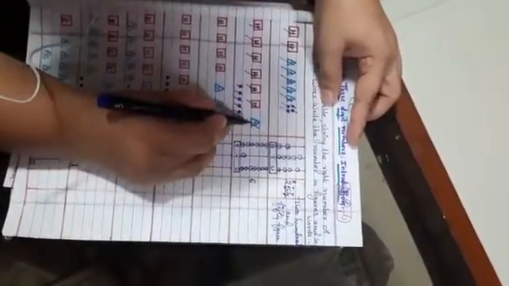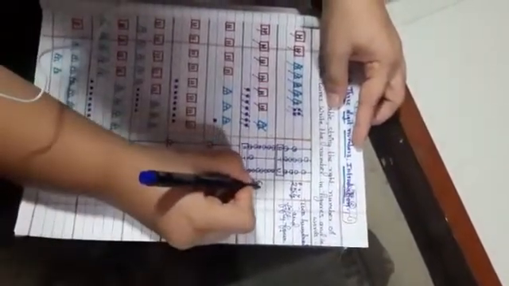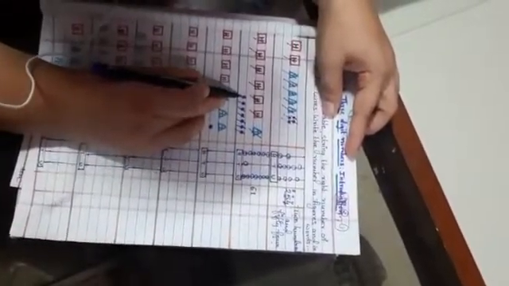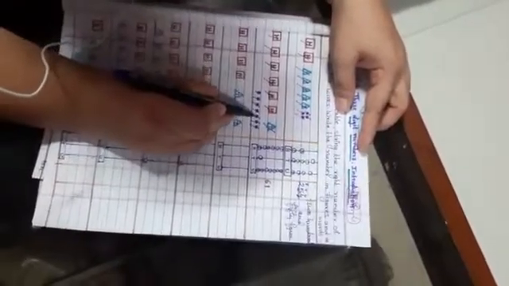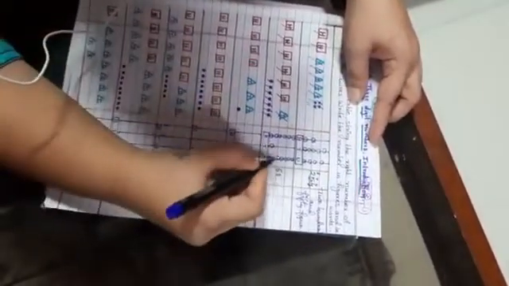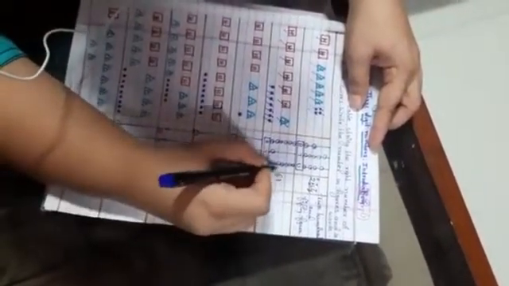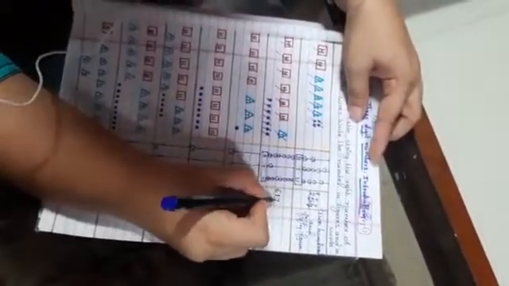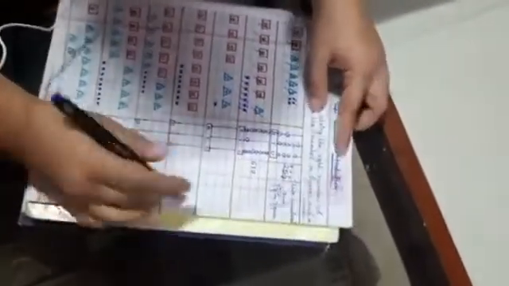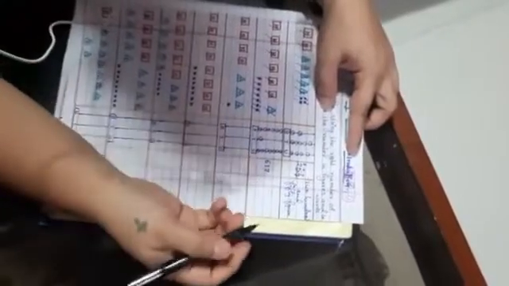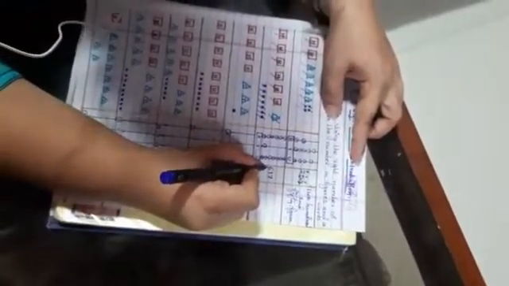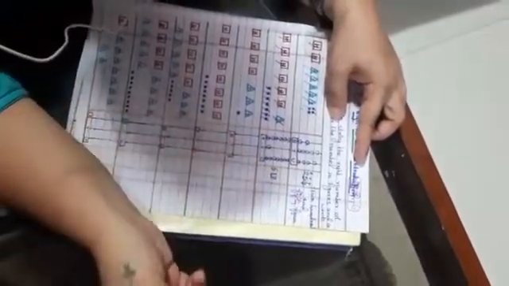In tens, we have only one ten. So the number in tens is 1. Units, how many we had, children? 1, 2, 3, 4, 5, 6, 7. So 7 beads we have put here in this wire or in the string. So the next number in units is 7. Now let us write this in words. 600 and 1 7 is 17.